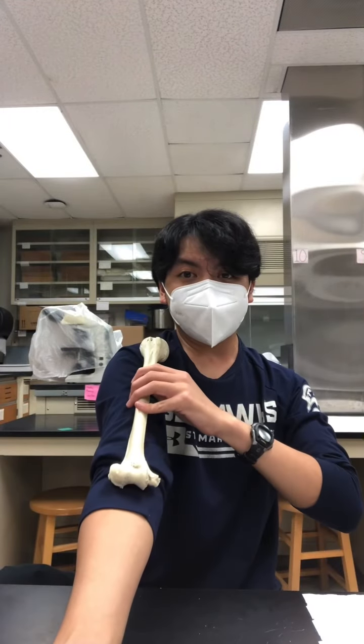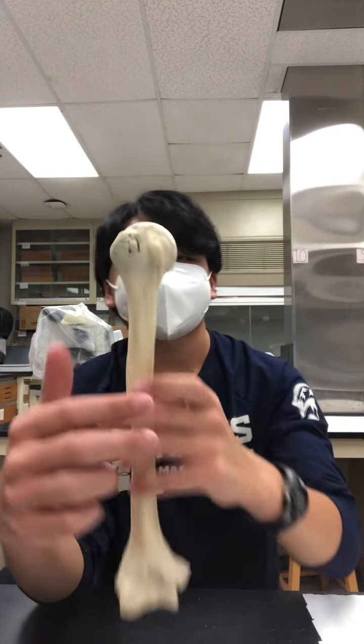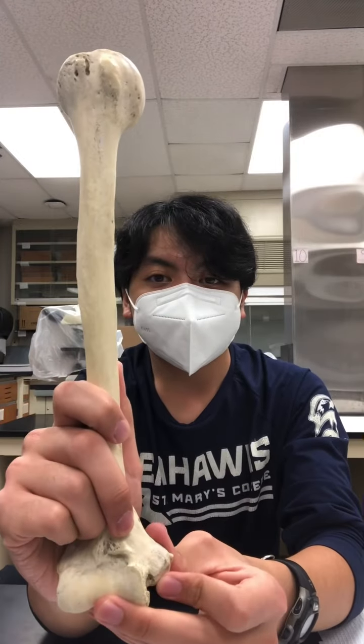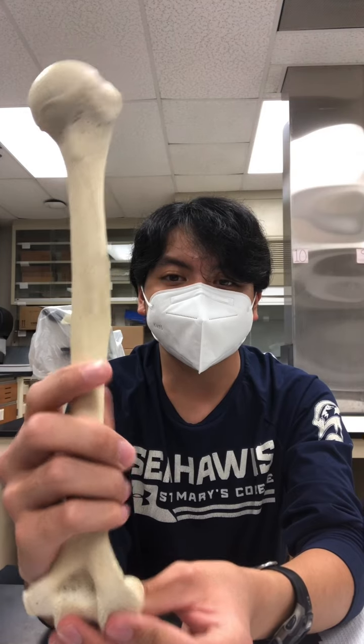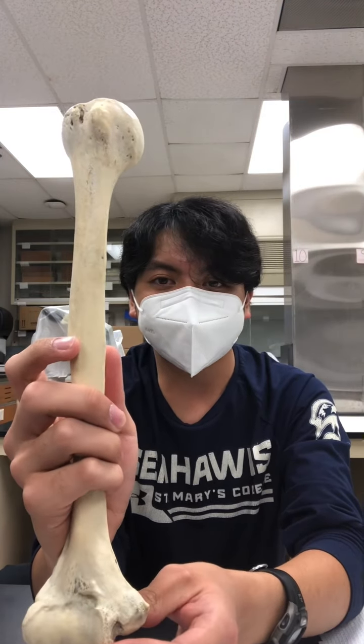Alright, here we have the right humerus. This is the anterior surface of the right humerus, and this is the posterior surface of the right humerus. We'll start with the anterior surface.